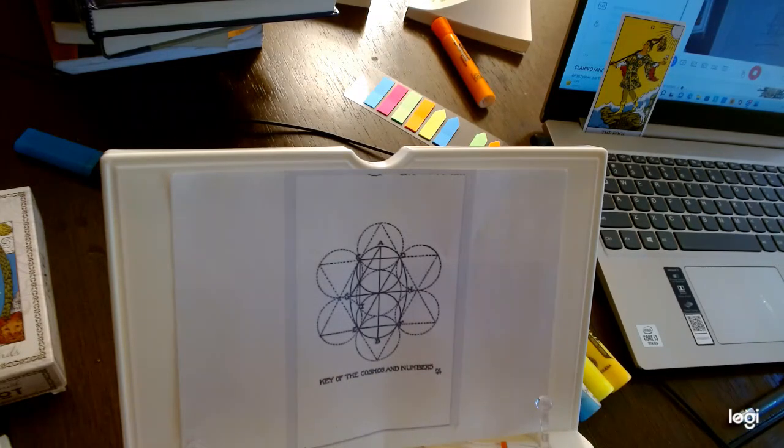8 would be Hod. Hod is the Sephirah of the magician. And it also suggests the number 8 is an endless repeating cycle. Thus, in mathematics, the figure 8, written horizontally, is the sign of infinity.